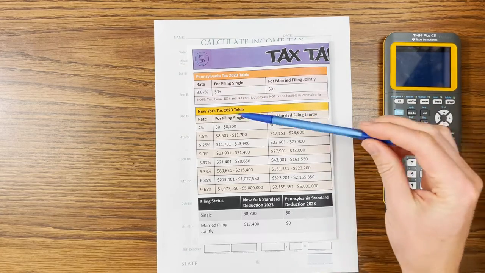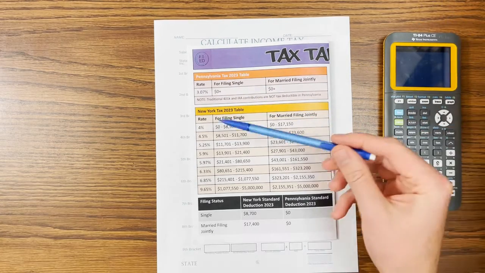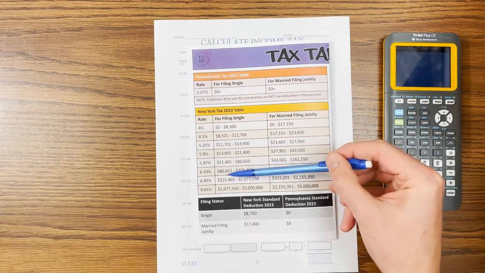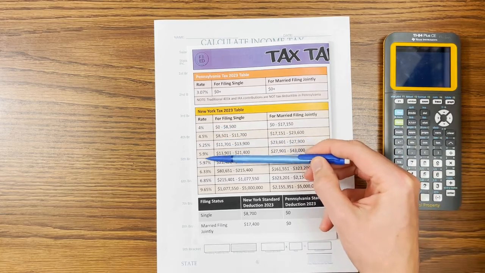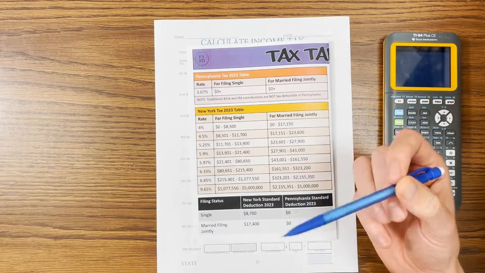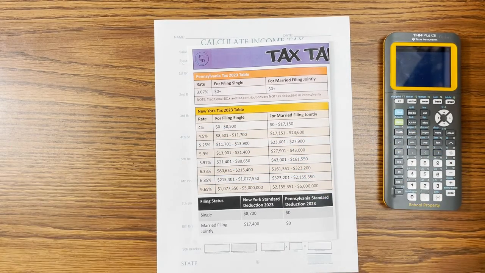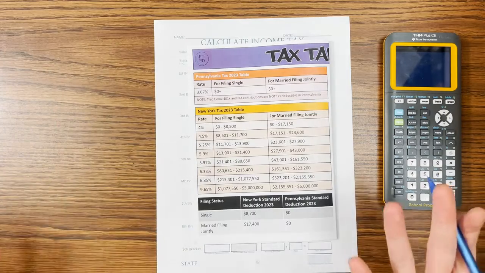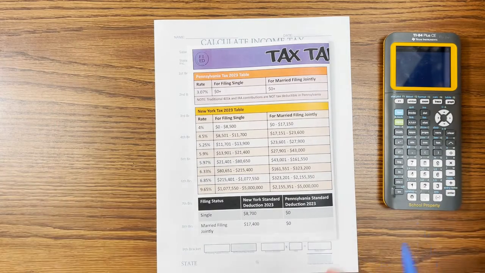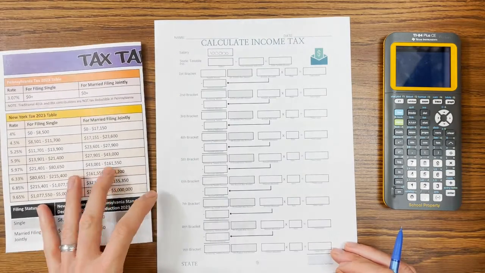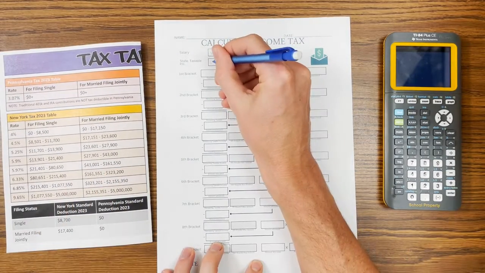So New York State has a progressive tax system, which means that they have brackets just like they do at the federal level. And this one has 1, 2, 3, 4, 5, 6, 7, 8 brackets. So New York has one of the higher numbers of income tax brackets. So sorry if you live there, it means you got a little bit more work to do. But you can see compared to Pennsylvania, which has a flat tax rate, just one bracket, it's definitely a much easier calculation to do Pennsylvania than it is New York. But we can do it. Let's get started. So the first thing we're going to do is bring our salary down.